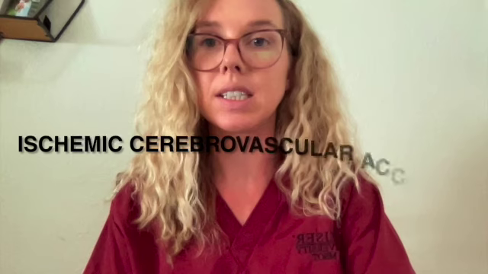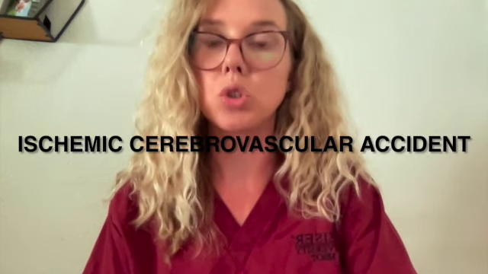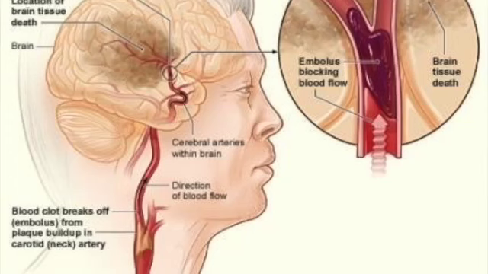I'm an MSOT student at Kaiser University, and today I'm here to talk to you about an ischemic cerebrovascular accident, also known as an ischemic stroke. Neuroanatomy affected by this condition would include the brain. Depending on where the ischemic stroke is, it affects the client differently. It may also affect the retinas or the spinal cord due to an underlying cerebrovascular disease.